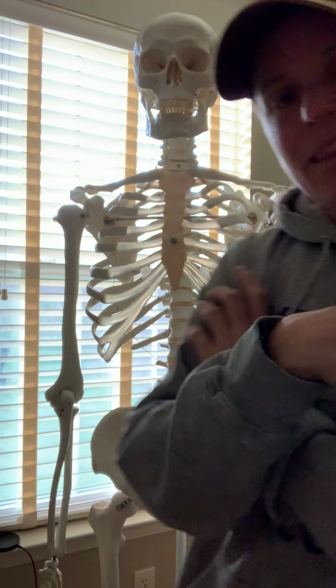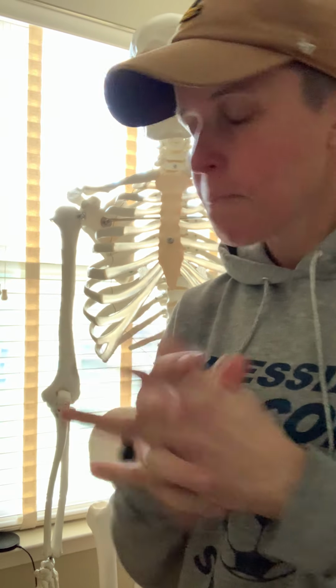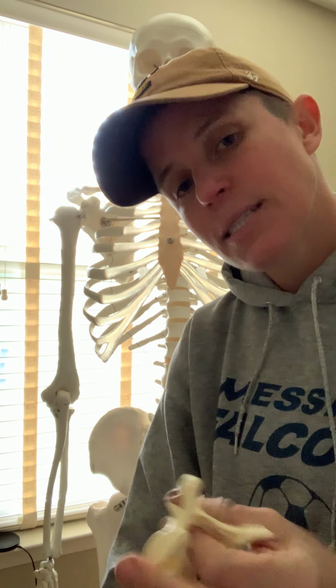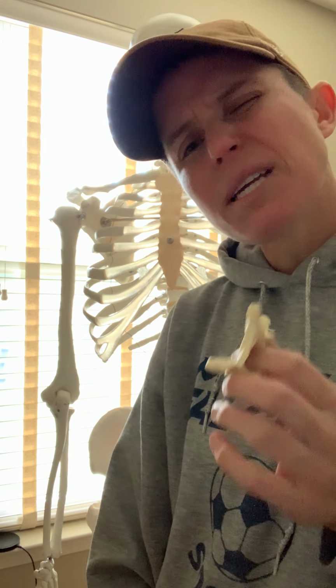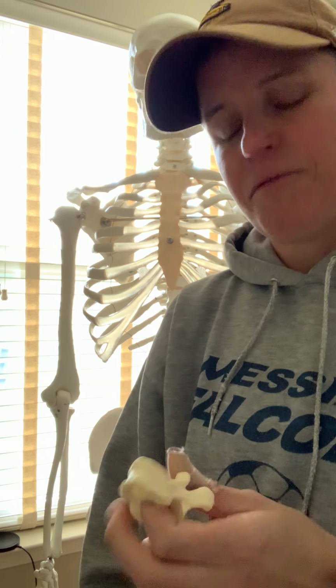Flat bones, their most important thing generally is that they are points of attachment. So they're points of attachment for muscles, and some of them protect organs as well. Irregular bones are irregular in size and in shape, and they are usually very compact. And the most common of the irregular bones are your vertebrae.